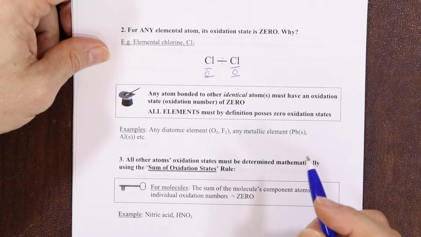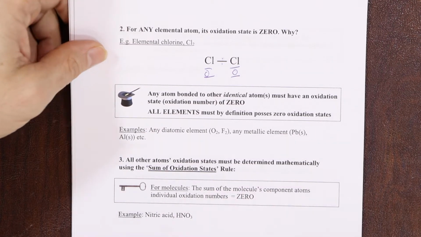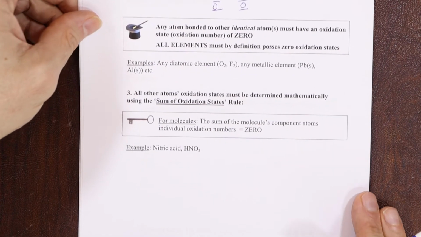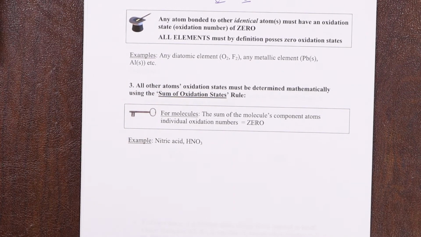So simple ionic compounds, it's their regular atomic charge. Elements, it's 0. But what about oxidation states inside molecules? This is where it gets a bit funky, because molecules, if you remember, aren't made from ions. So we can use the accounting trick with oxidation states to figure out some neat stuff. But remember, there's really no such thing as an N+5 ion.